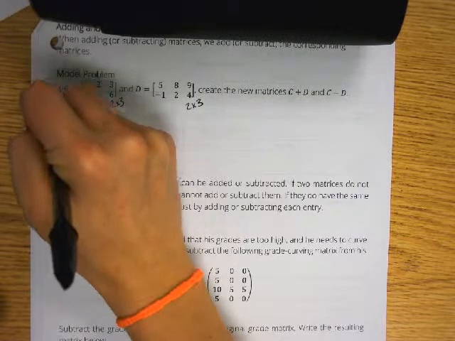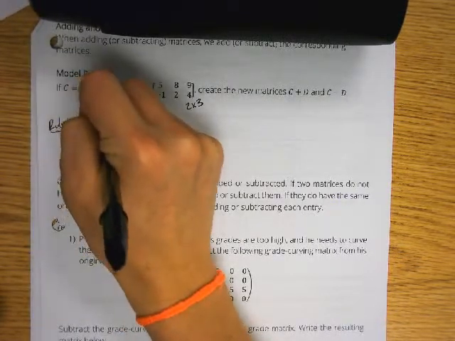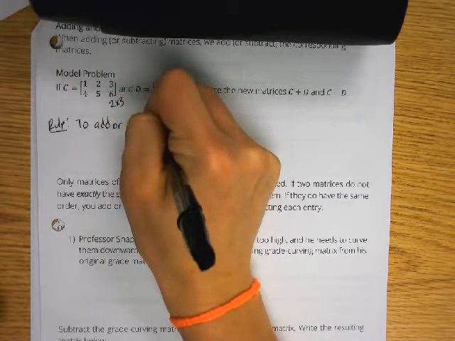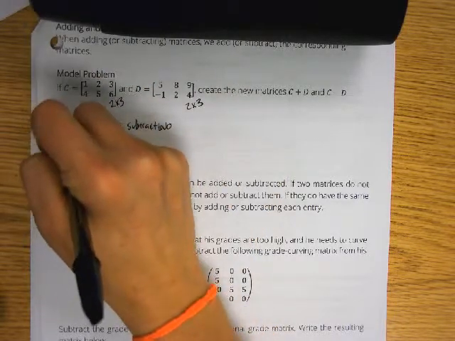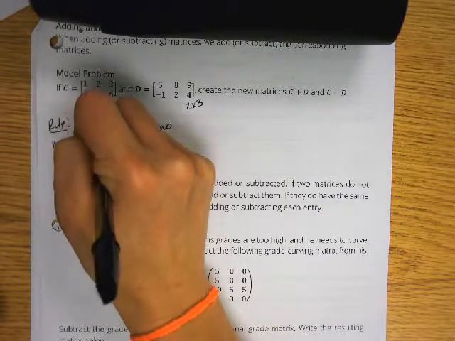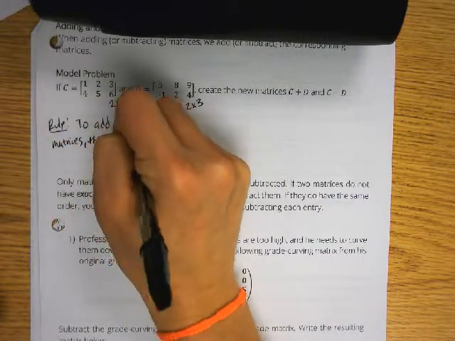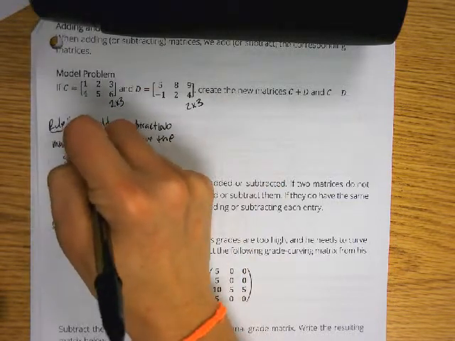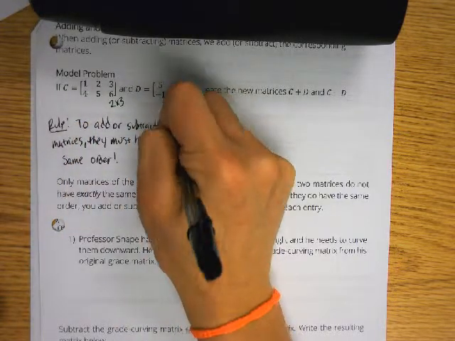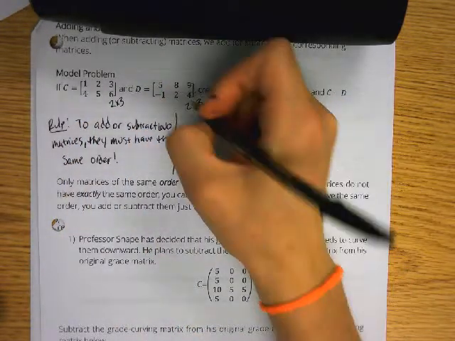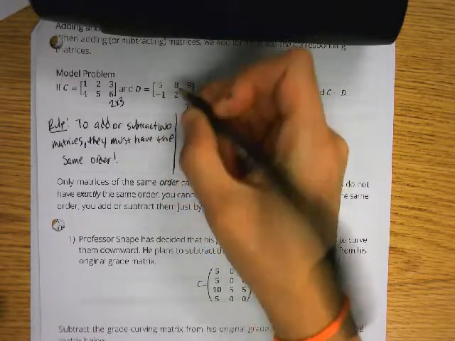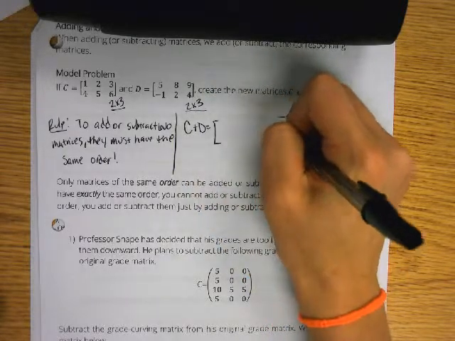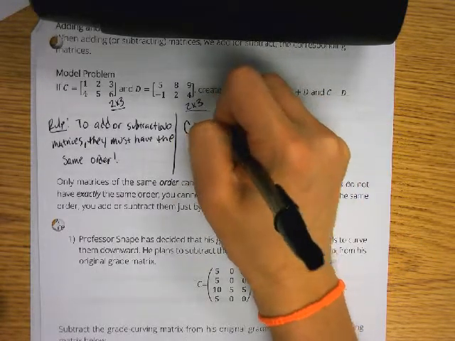And the rule is, to add or subtract 2 matrices, they must have the same order. So if I'm doing C plus D, they both have the order 2 by 3, and the result is going to have the order 2 by 3.